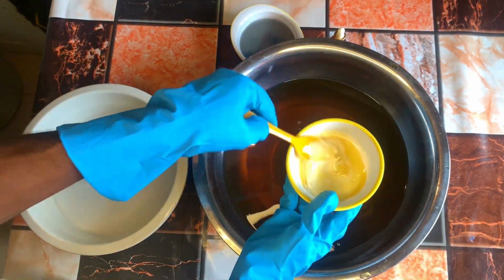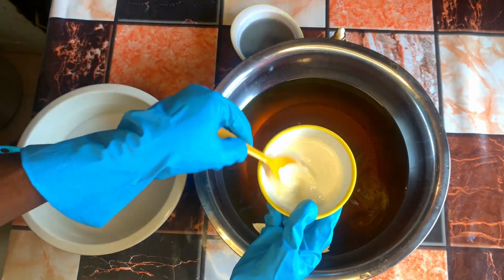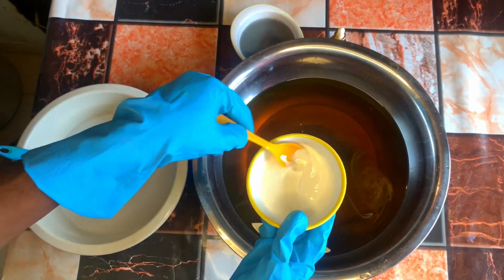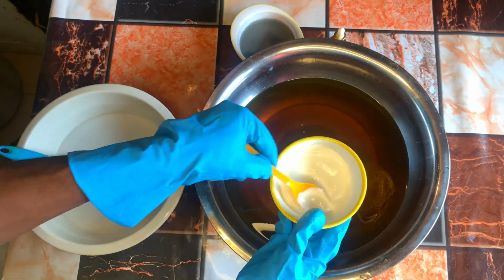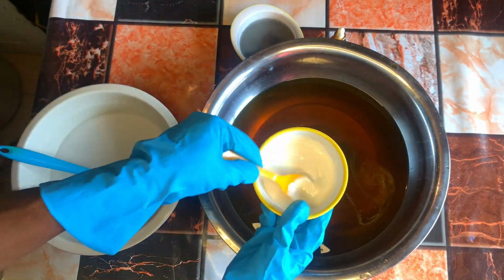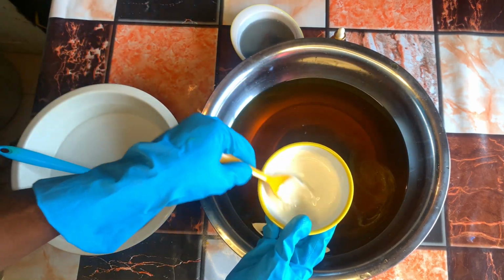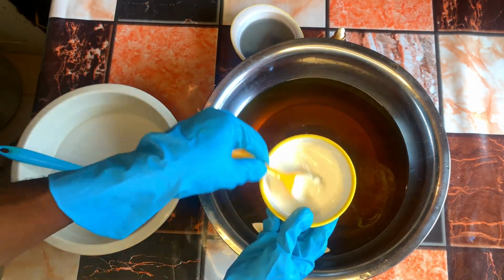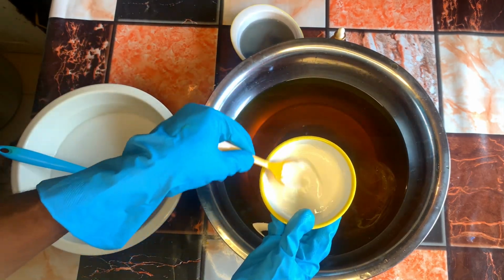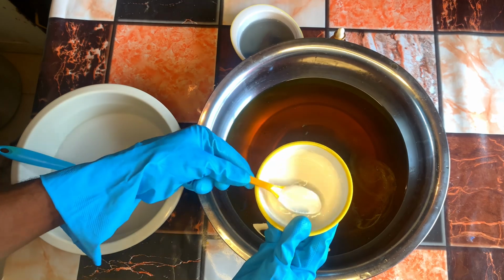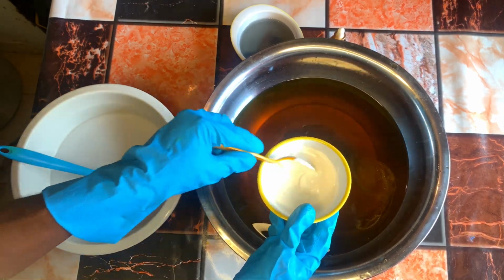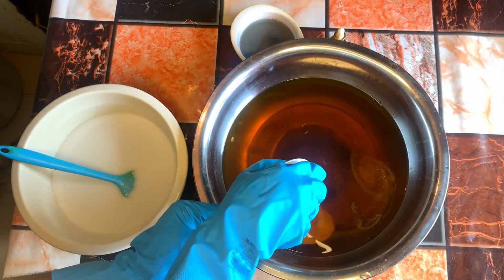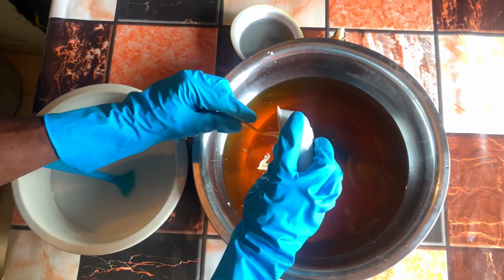color for making soap, just have it in your mind that you can dissolve it with water and you can dissolve it with oil. Over here in this video, I am dissolving my white color with the oil I'm using to make my soap. So you can use any liquid to dissolve your white color. White color can be oil soluble and it can be water soluble.